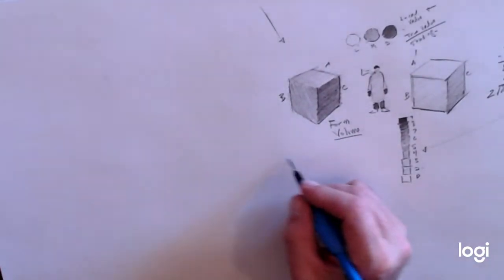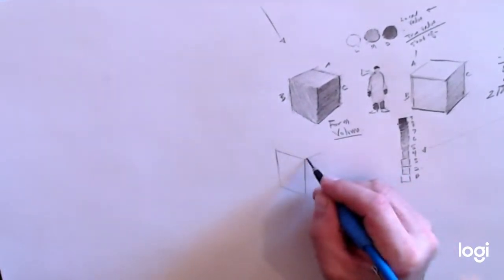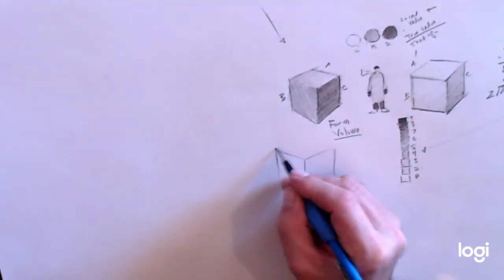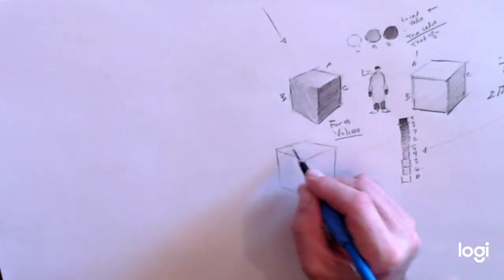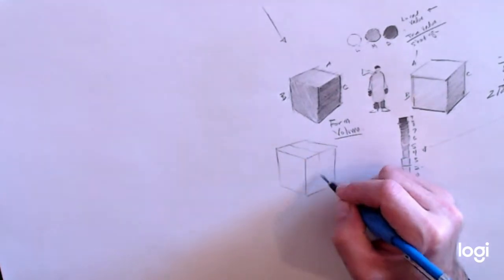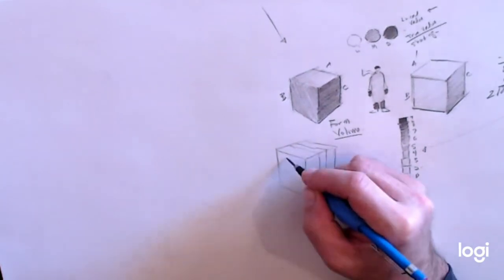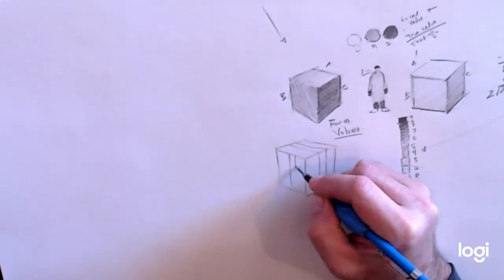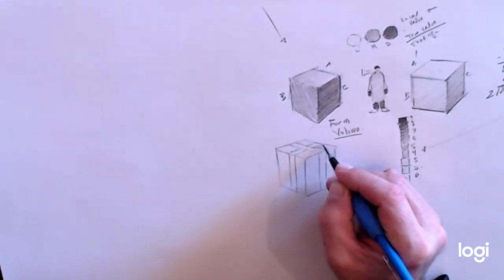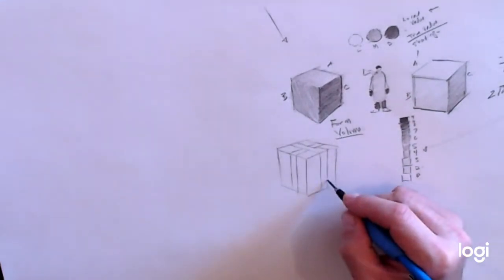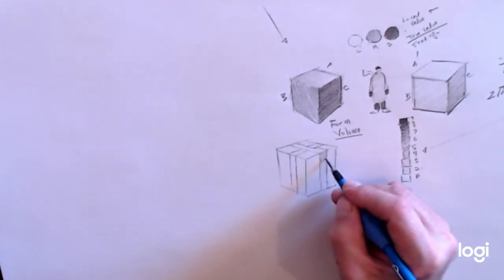So let's say that it's a cube, and the cube has a stripe down the middle of it, a middle value stripe. Okay, so I'm going to assign this a middle value.